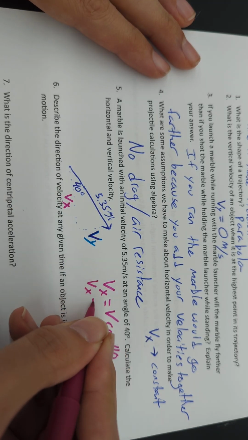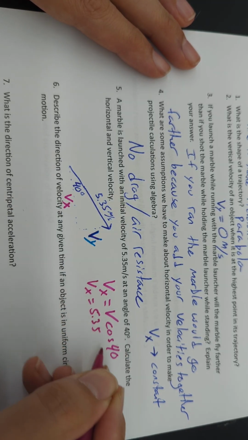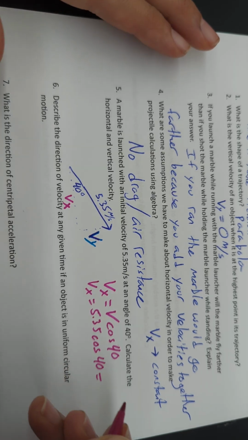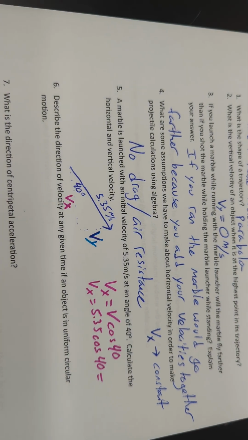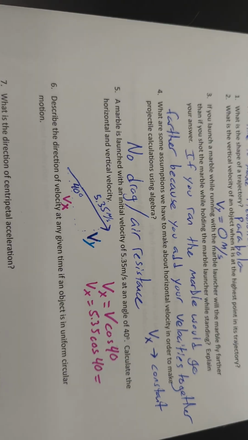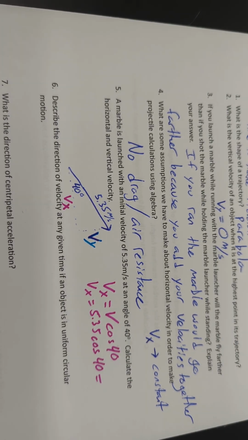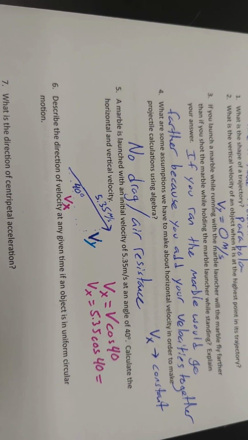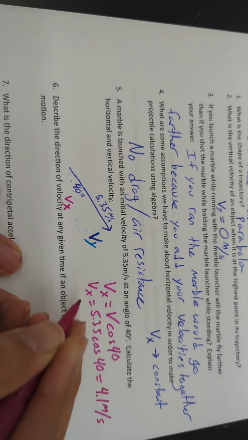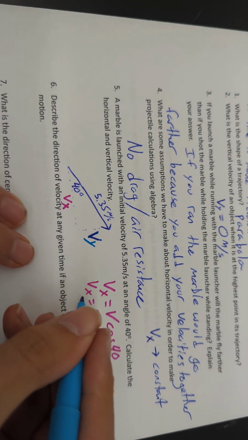So Vx equals 5.35 cosine 40, or let me grab my calculator. That would be about 4.1 meters per second in the horizontal direction.